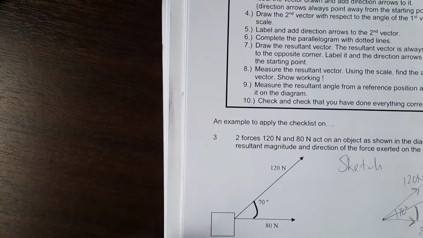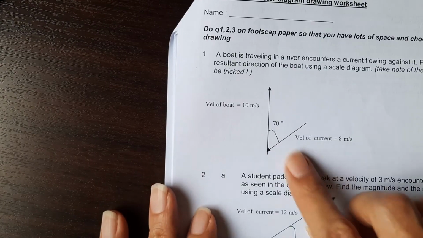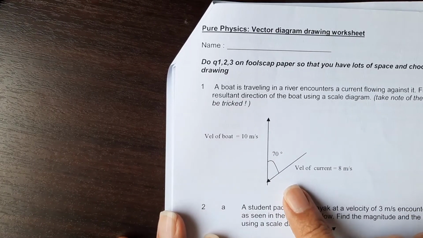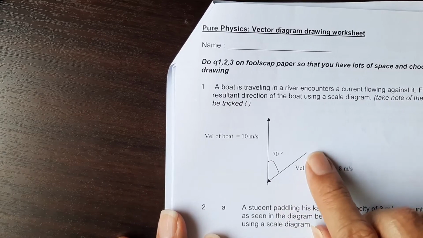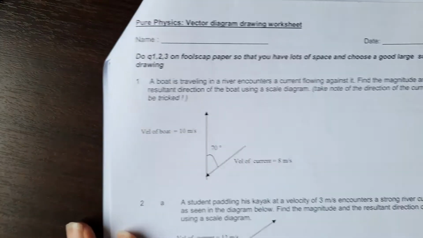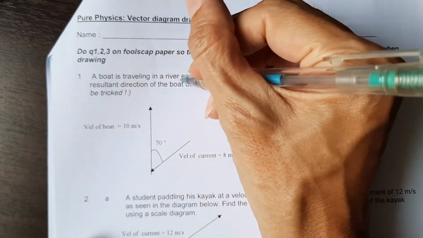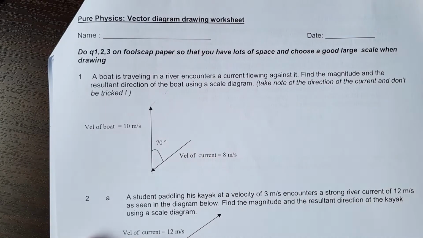Sometimes you are given what you may think are harder questions, or you must be more careful with them. So for example, like this over here, you look at this and you might think, all I have to do in this case is, I see a vector: the velocity of the current is this way, the velocity of the boat is this way, so I just complete a parallelogram like that, and then I draw the resultant force.